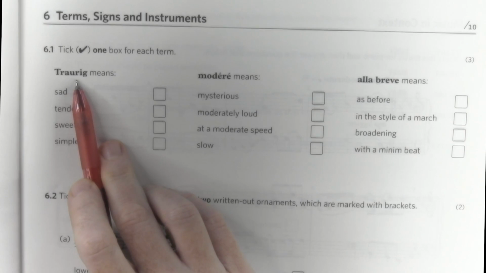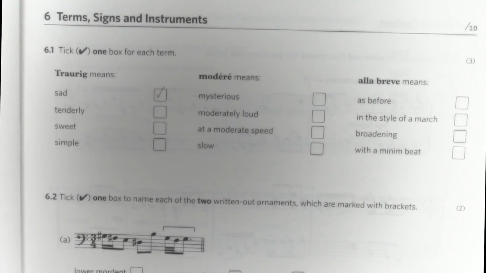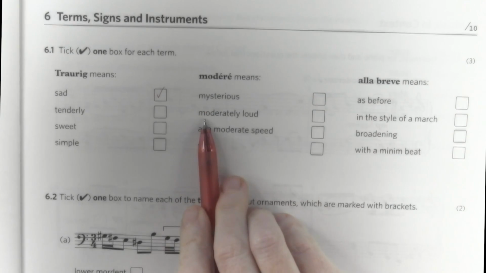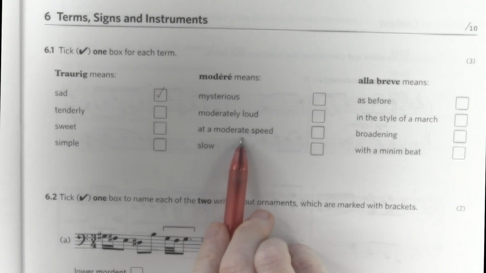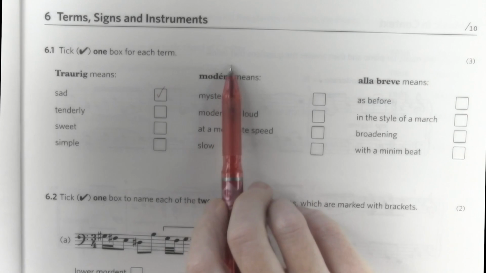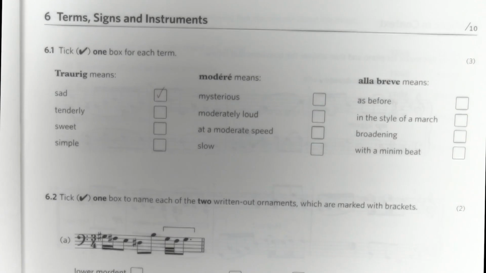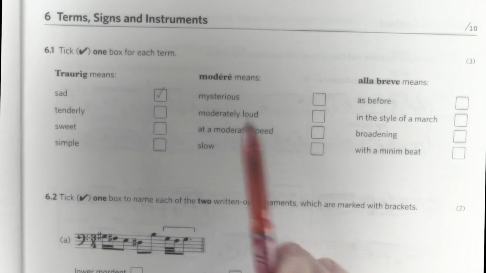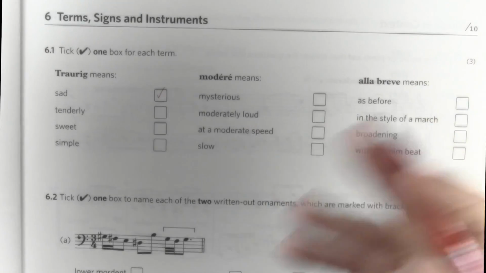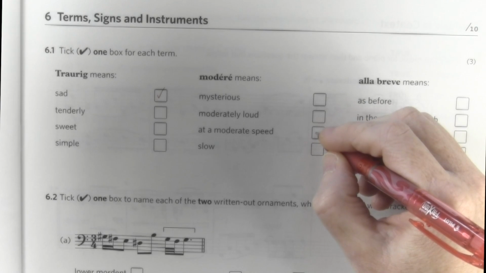Traurig is a German name for sad. We just need to remember it unless you're German and you know it. Modéré is very close to moderate, so at a moderate speed. Modéré is usually at the start of a piece, and it relates to speed, not really to the volume, because moderately loud is another way of saying mezzo forte, but it's not moderately, it's almost.